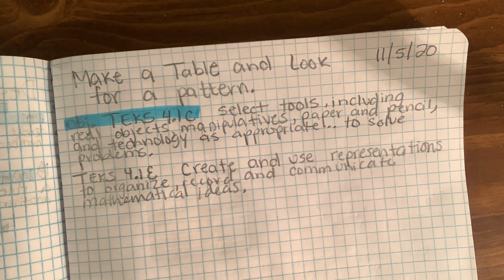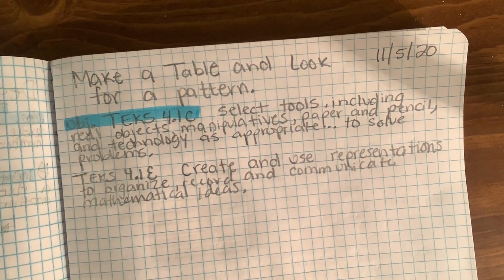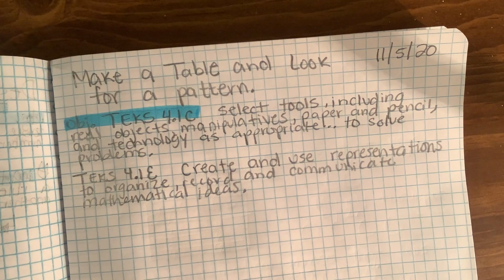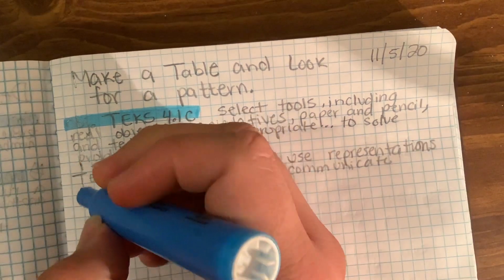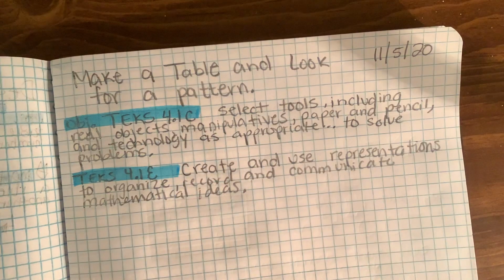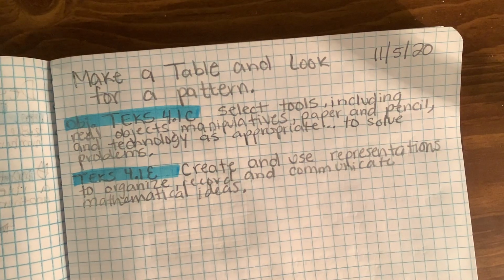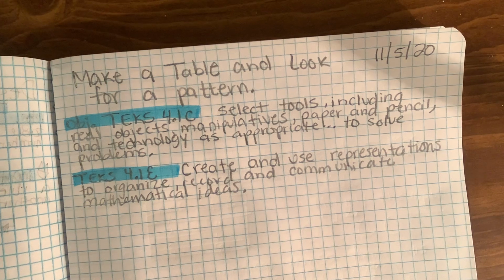Today we're going to go ahead and start with another lesson in math. So let's go ahead and read our objectives to get started. First of all, today is the beautiful day of November the 5th of 2020. Our title for this lesson is Make a Table and Look for a Pattern.